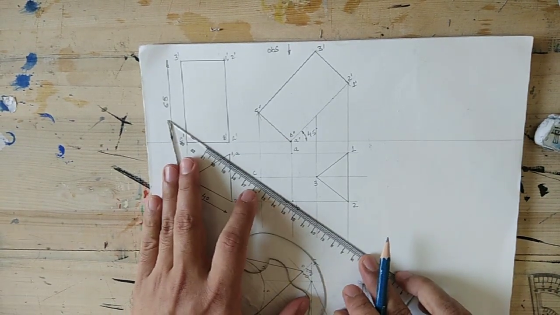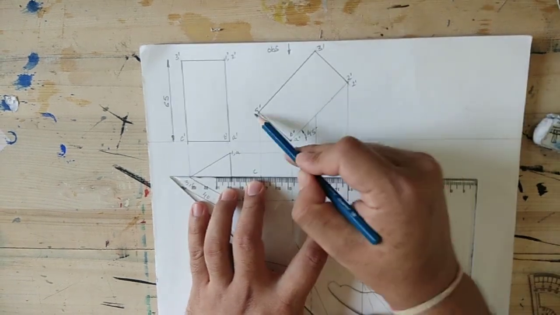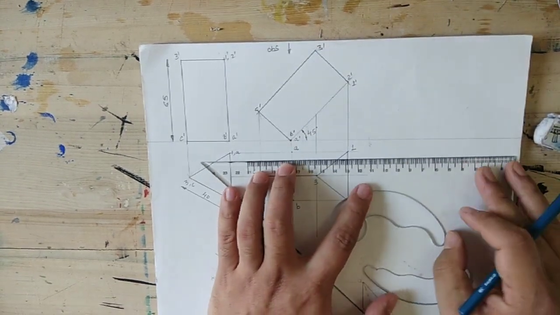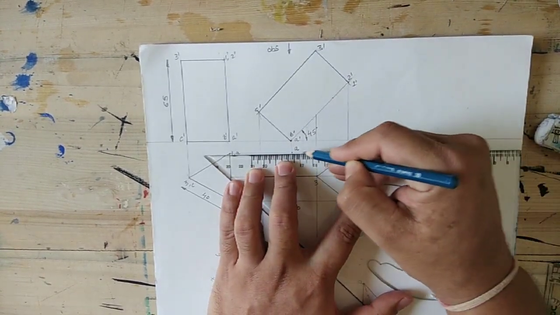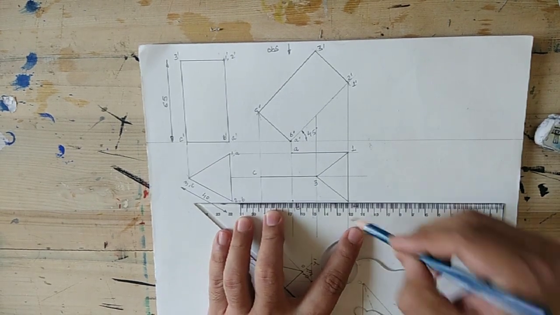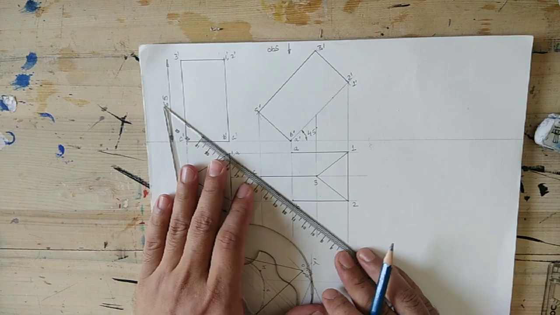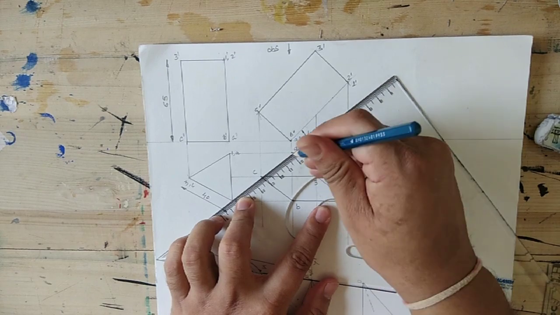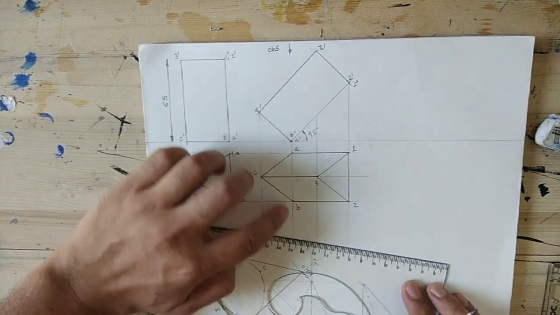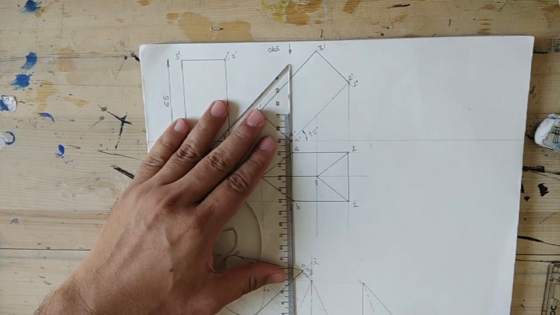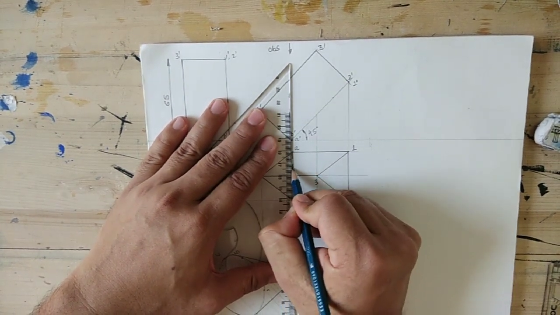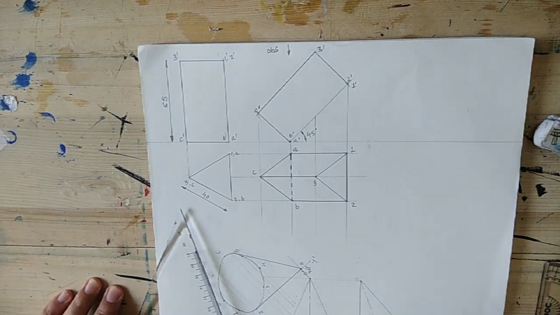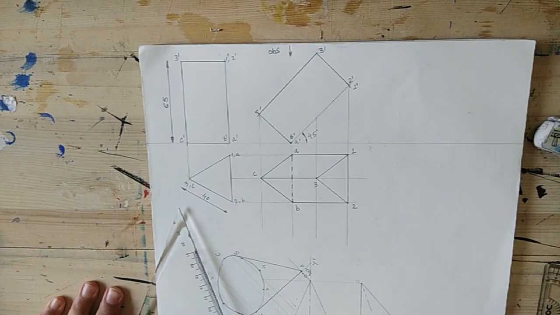Okay, now class, 3C is completely visible, then join 3C. Then the outline of the object is also visible, so class, join the outline of the object dark. That means class, your AB is hidden. Draw it as hidden. Okay, so your AB is hidden in the top view, second stage.